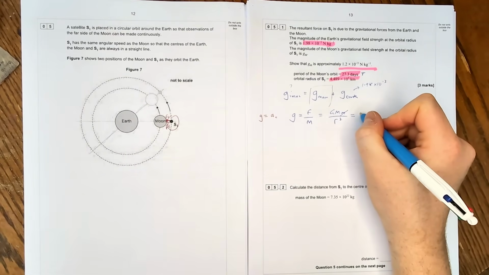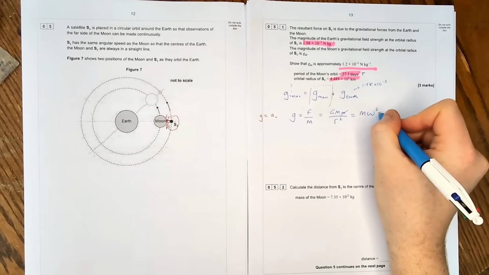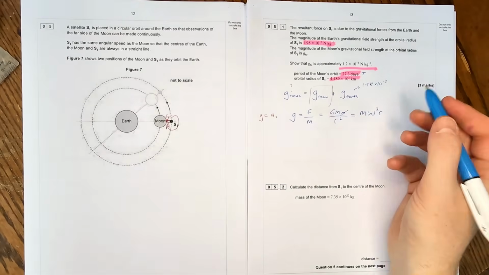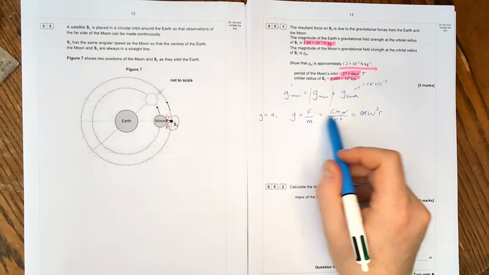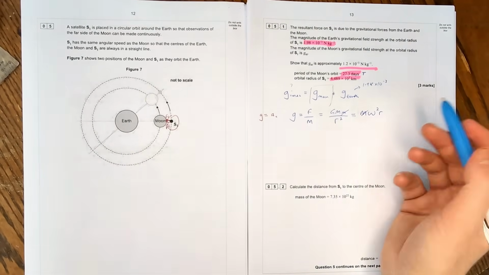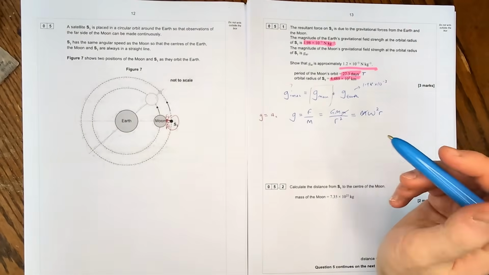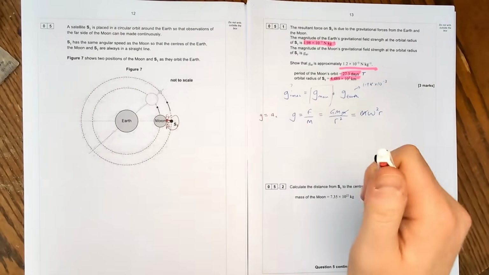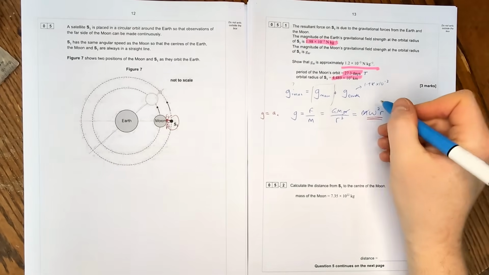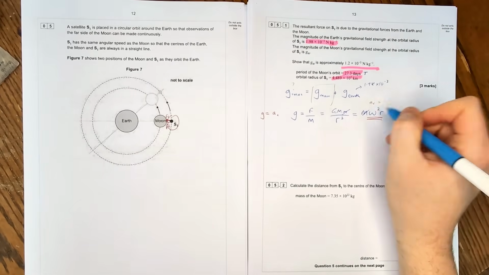So I'm going to say m omega squared r over m, using omega because we've got a time period here, which is going to be useful. Again, we've cancelled one of the m's because we're doing force per unit mass. You could do that in terms of force, then just divide through by m. It doesn't matter. The whole point is that g, the gravitational field strength, is equal to omega squared r, which is the same thing as centripetal acceleration. It's literally the same thing.